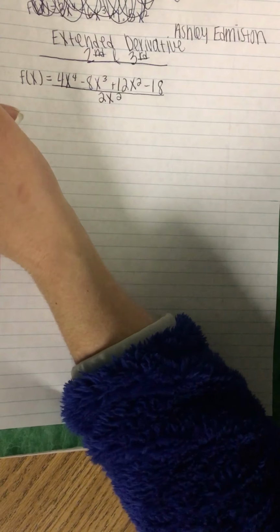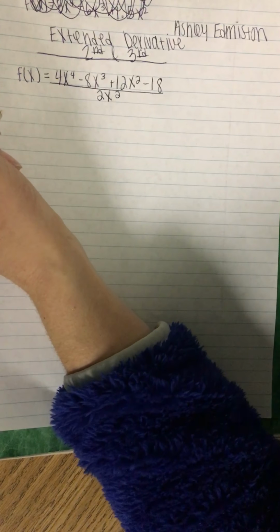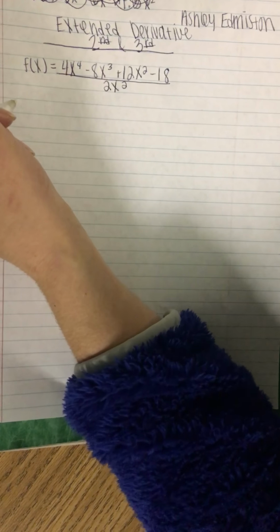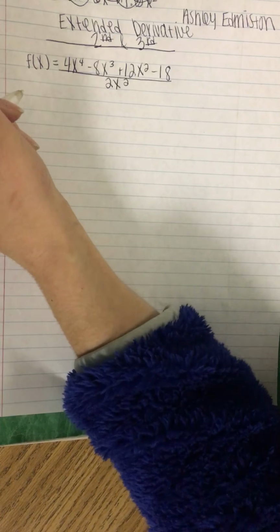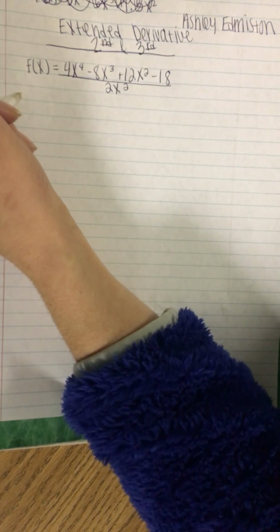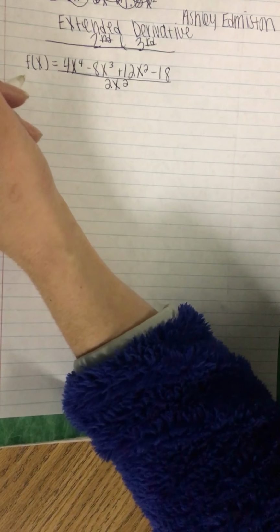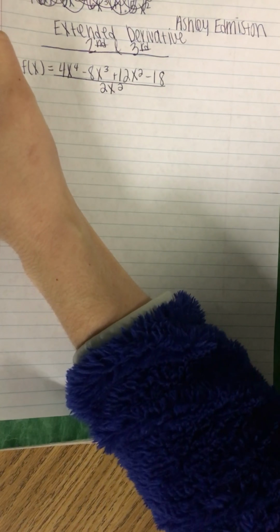Okay, so I'm doing extended derivatives for the second and third derivative. My equation is f of x equals 4x to the fourth minus 8x cubed plus 12x squared minus 18, over 2x squared. Now the first thing that you're going to do is split this equation into fractions, which means that they're all divided by 2x squared. This will just be easier for us when we are trying to take the derivative.